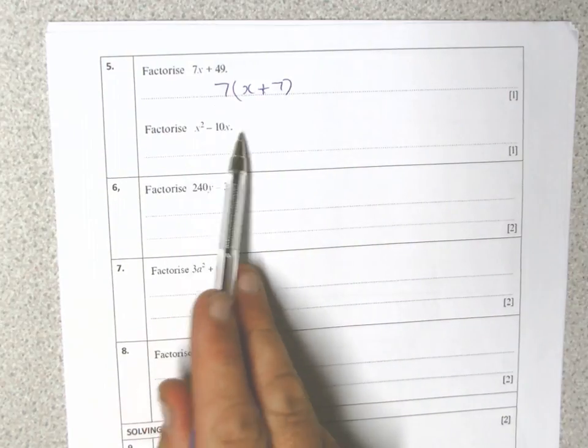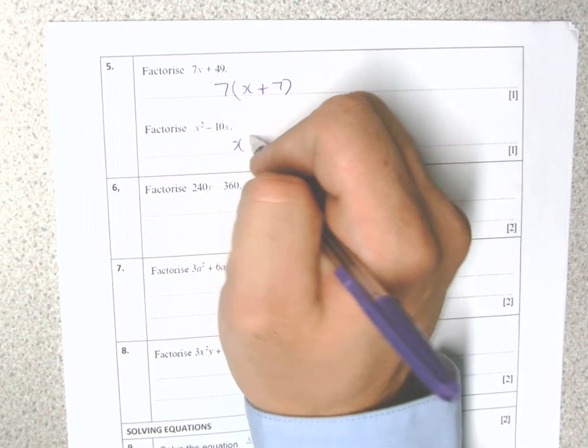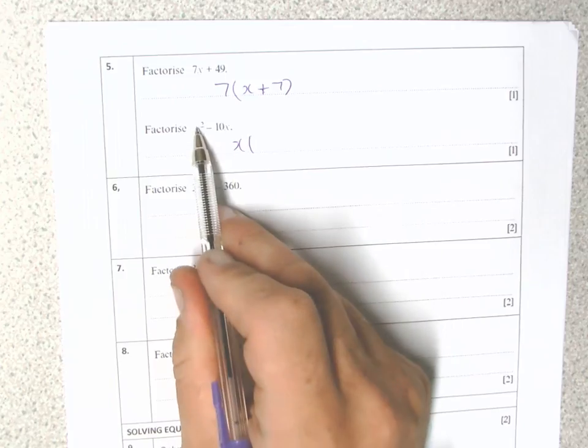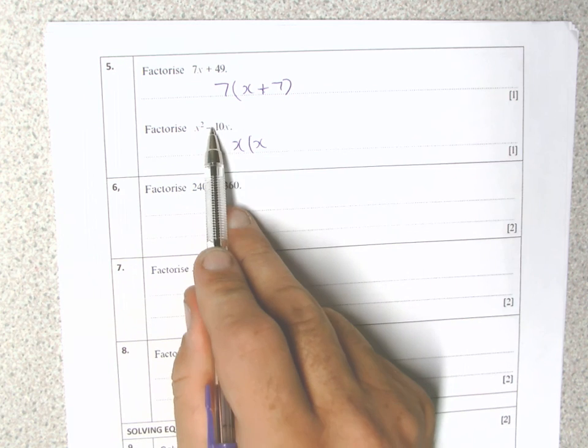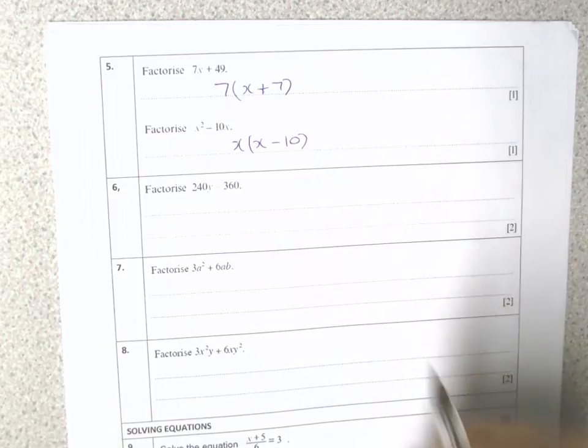Second one, again, you look for common factors, and we have got a common factor of x. So x goes outside, and you ask yourself, what do we times by x to get x squared? So that's x. And what do you times by x to get minus 10x? Times it by minus 10.